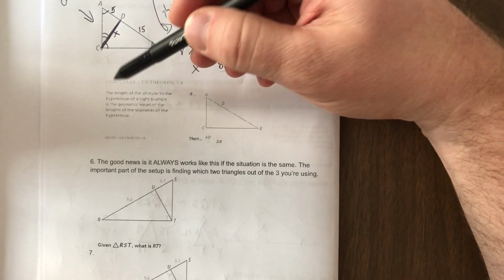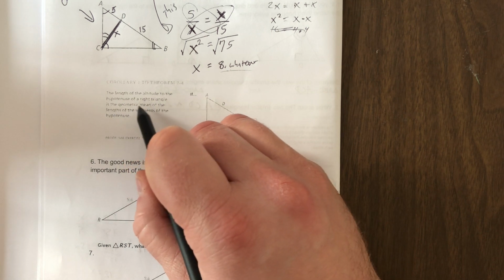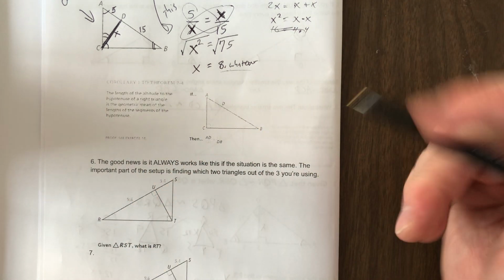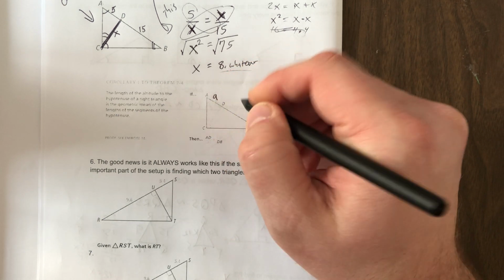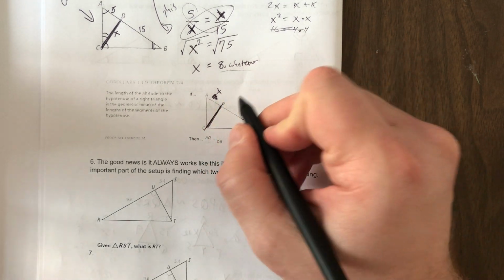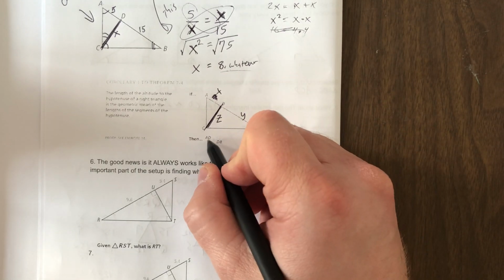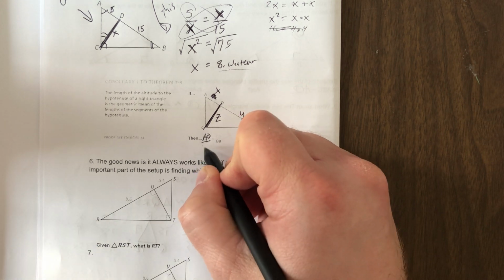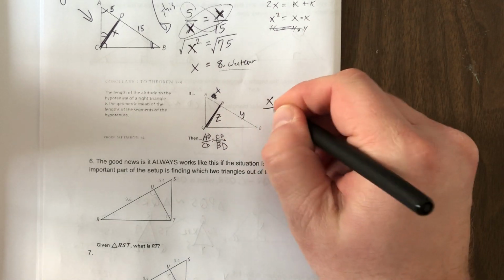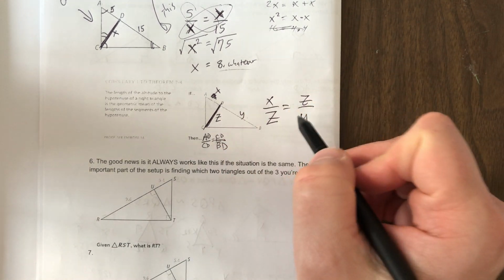So this is the theorem right here. It's really hard to read, but it says the length of the altitude to the hypotenuse of a right triangle is the geometric mean of the lengths of the segments of the hypotenuse. But let's not use A, B, and C. This is X and this is Y, and this right here is our altitude, which maybe we can call Z here. They have it written down here, and it says AD to CD equals CD to BD. And the big deal is X goes over Z equals Z goes over the other number Y. This splits these two.